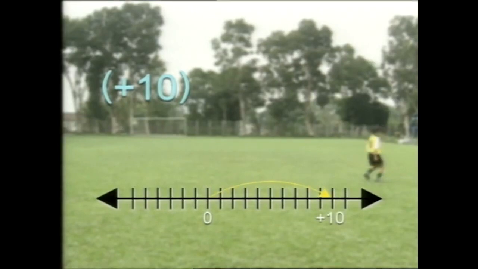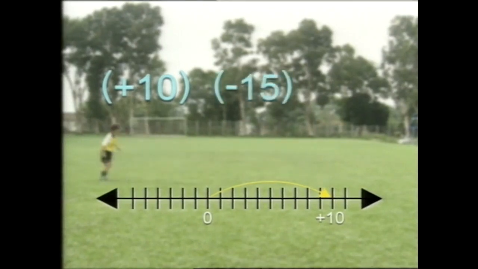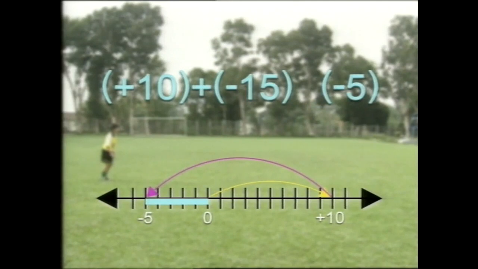Later, Ben jogged 15 meters backwards. This is represented as negative 15 by moving 15 spaces to the left on the number line. At this point, he is 5 meters behind the starting point. This is negative 5. Positive 10 plus negative 15 equals negative 5. So we can say he jogged backward for 5 meters or forward for negative 5 meters. The addition of positive and negative numbers can be worked out on the number line. We've only shown you one example. Let's look at a few more.